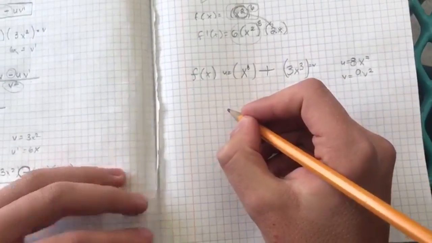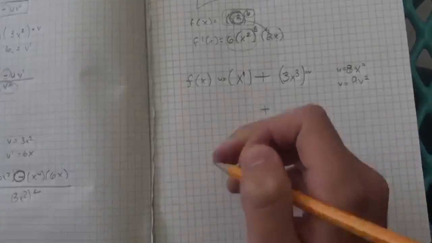Yes, and what about the trigonometric functions? I'm very afraid of those ones.